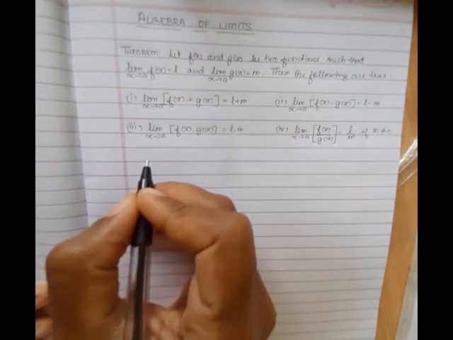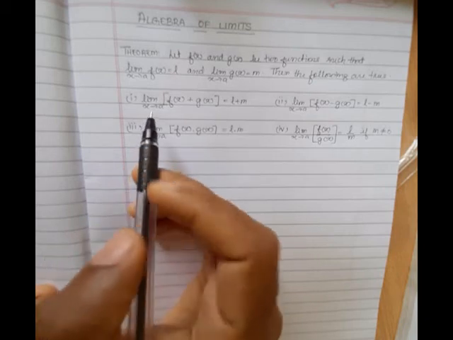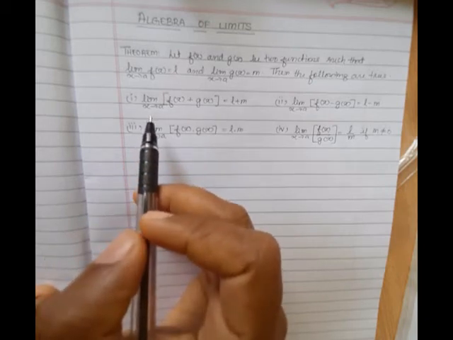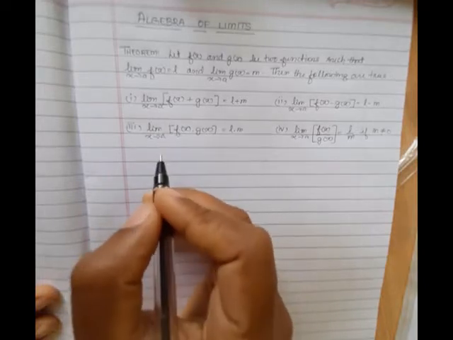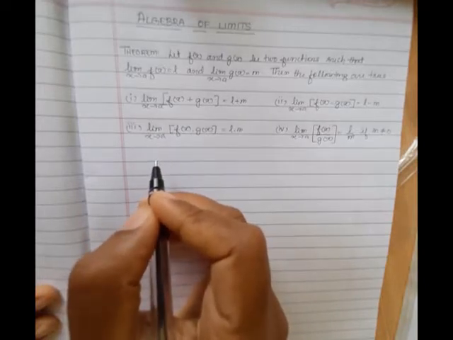We will start with today's session. Today we have Algebra of Limits: how limits will work. We have already studied the definition of limits. We have also studied the existence of limits.